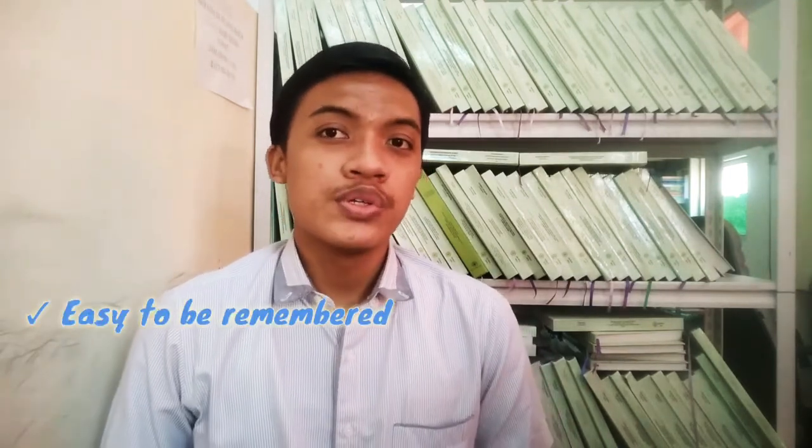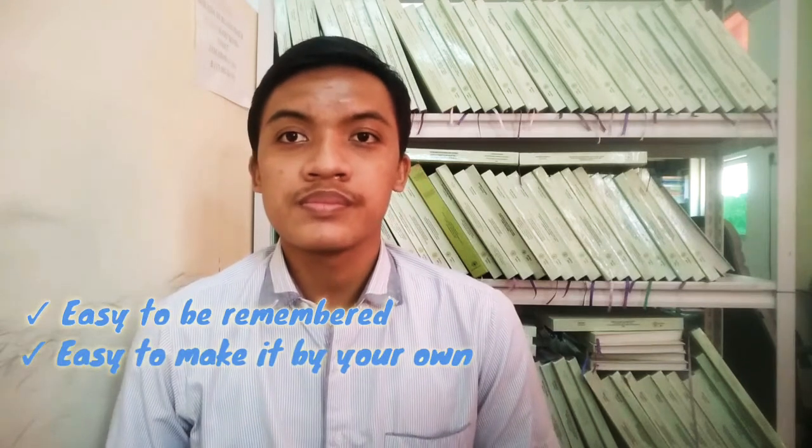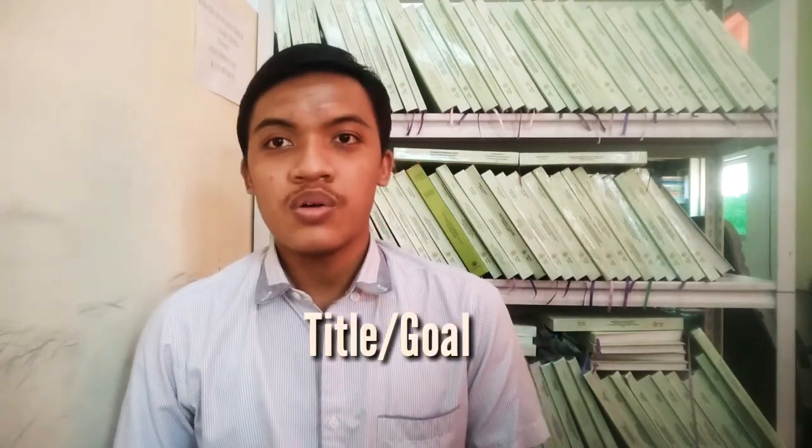So after we finish the language features of the procedure text, now let's move on and explain the structure of the procedure text. The structure of the procedure text itself is very easy to remember, and it's very easy for you to make it on your own. And basically, the structure of the procedure text can be sorted as: first is the title or the goal.